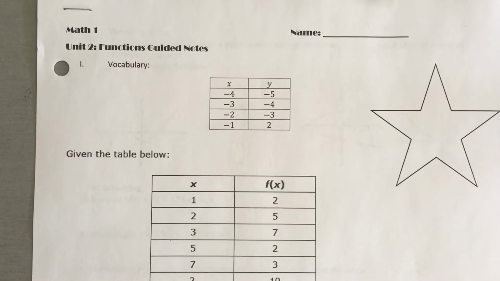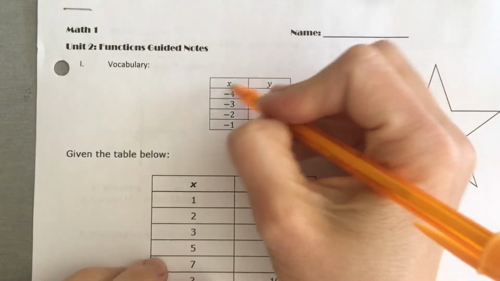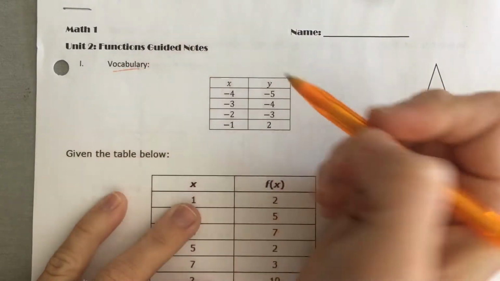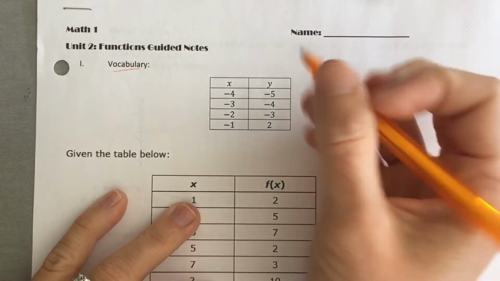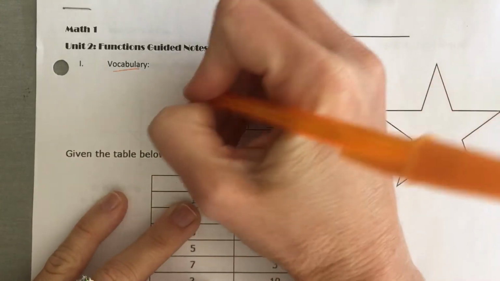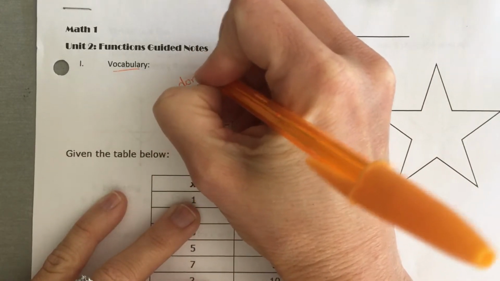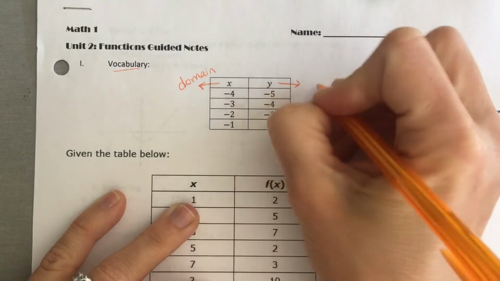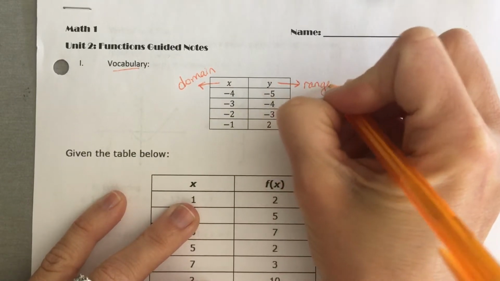This lesson is on functions. So in this table, we have an example of a function, and I'm going to give you some vocabulary words you're going to see in this unit and throughout the entire course. Your x values are referred to as your domain, and the y values are the range.